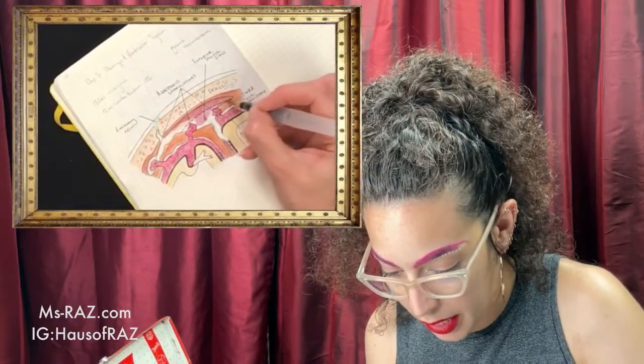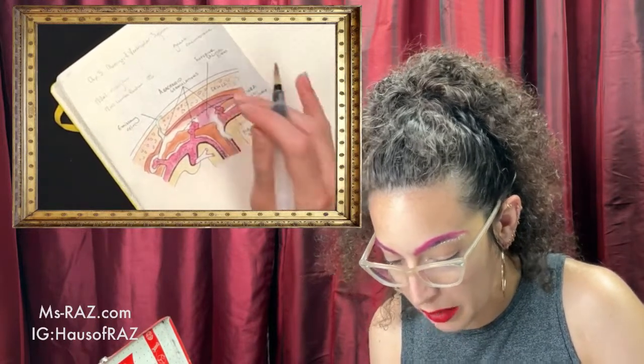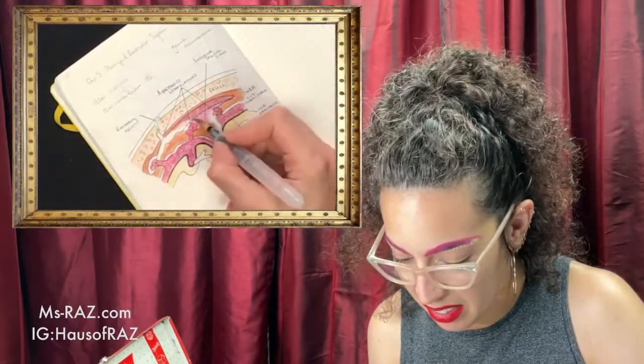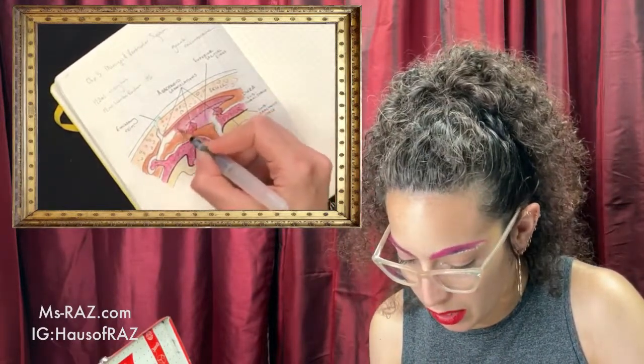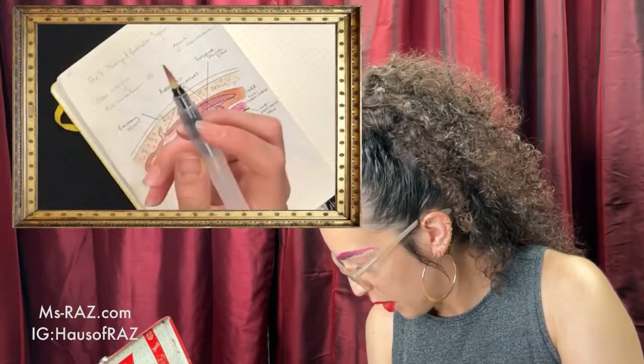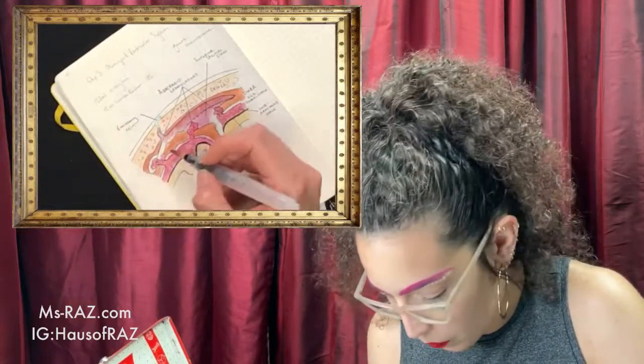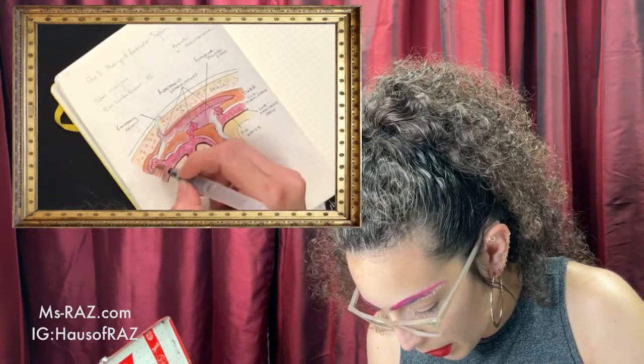Like, where did they cut? How did they cut? I see the word sagittal and I'm like, okay, did they cut it like this? That doesn't make sense, does it? Default to the occupational therapist in the room. What was I using this?